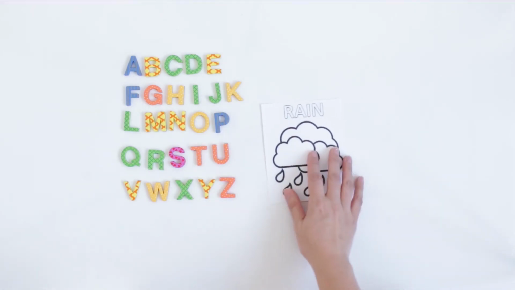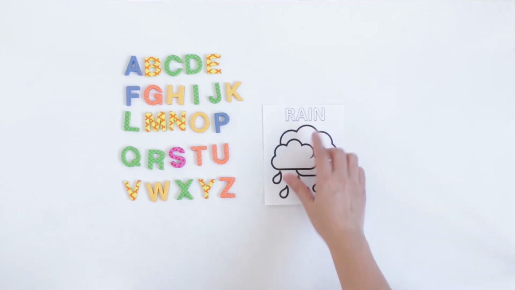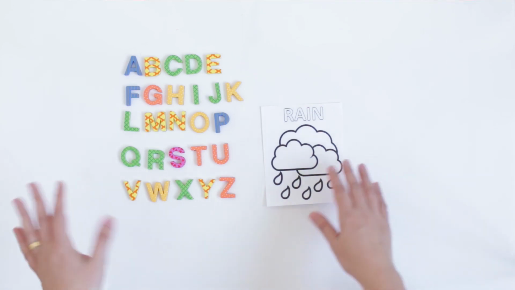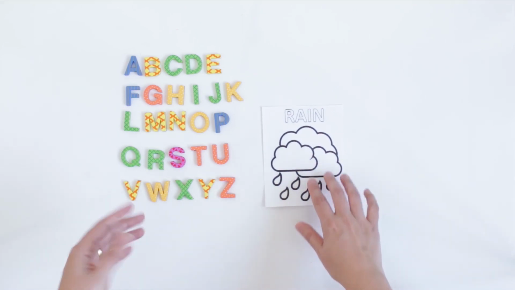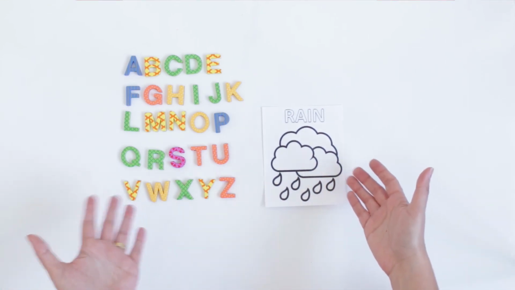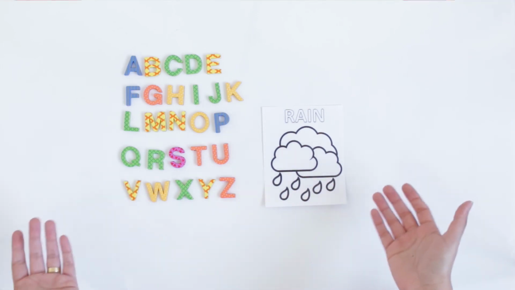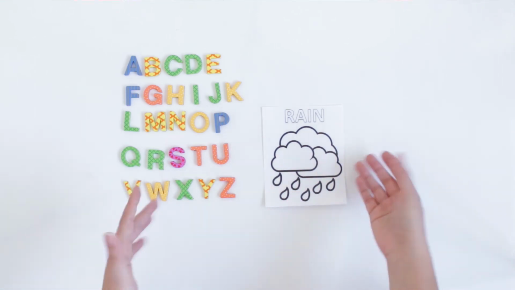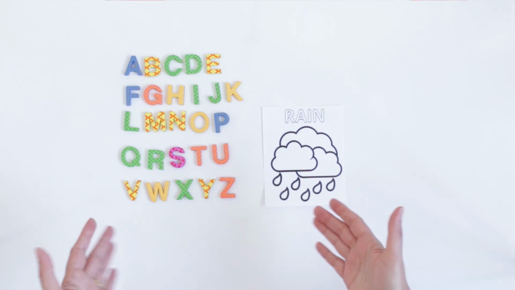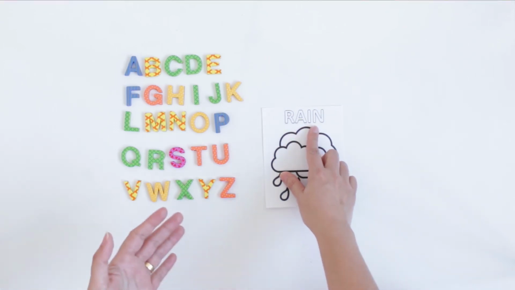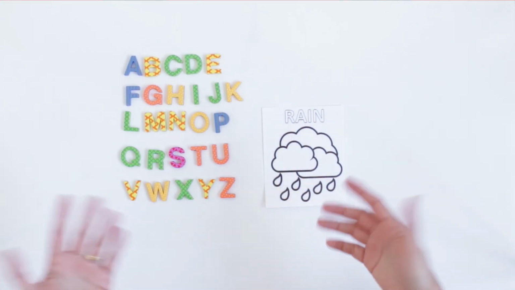The first one is rain. So ask your kid to try to identify what this picture means, okay? If he's not able, you can help, that's not a big deal. And ask them to repeat the word. So what's that? Rain. What's the first letter?